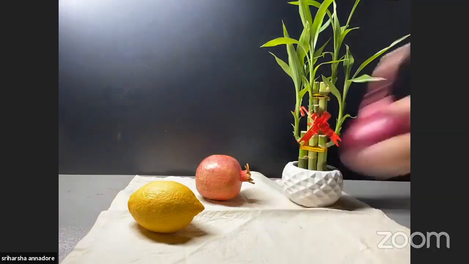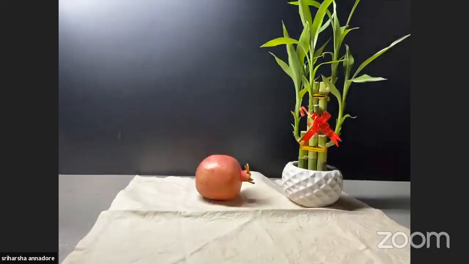Okay, so now it comes to the composition. There are a couple of rules which you have to keep in mind.